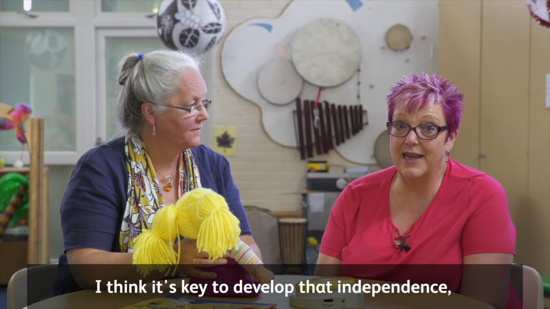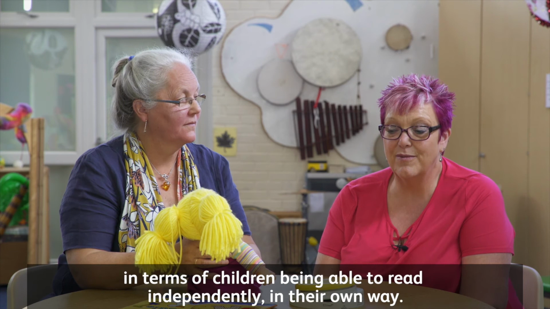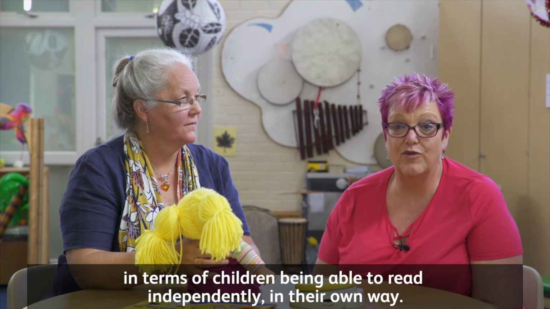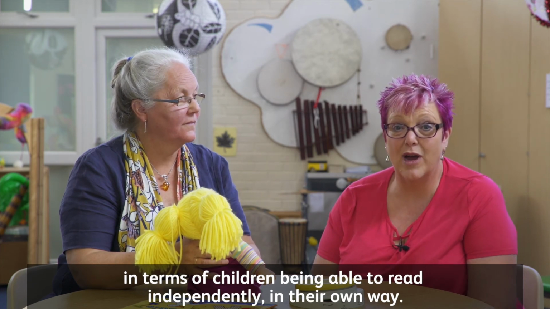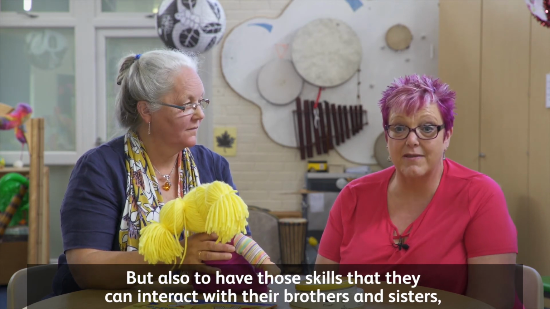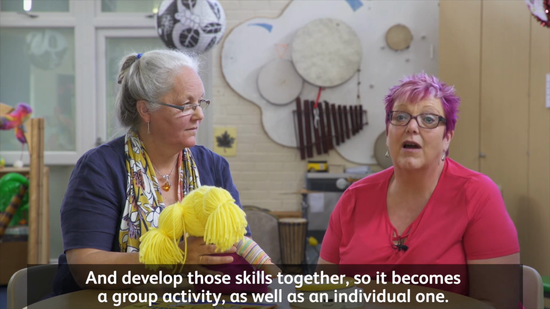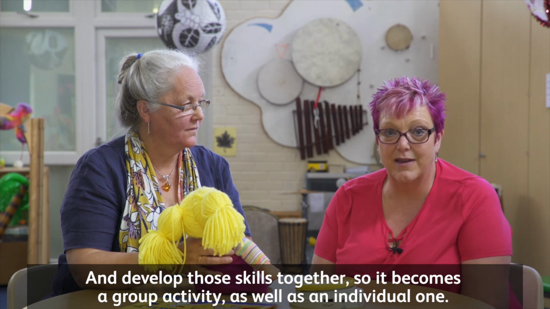I think it's key to develop that independence in terms of children being able to read independently in their own way, but also to have those skills that they can interact with their brothers and sisters and develop those skills together, so it becomes a group activity as well as an individual one.